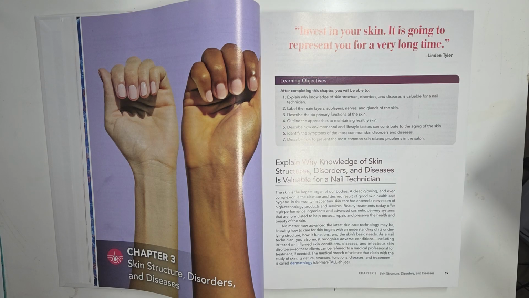We are on chapter 3 in the Milady Nails book, starting on page 59. We'll be going to page 56. Skin structures, disorders, and diseases. Invest in your skin. It is going to represent you for a very long time.